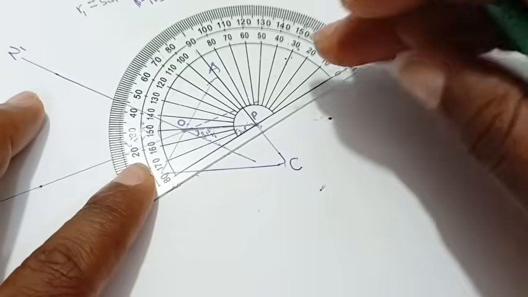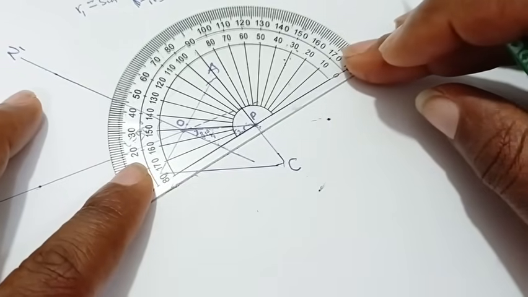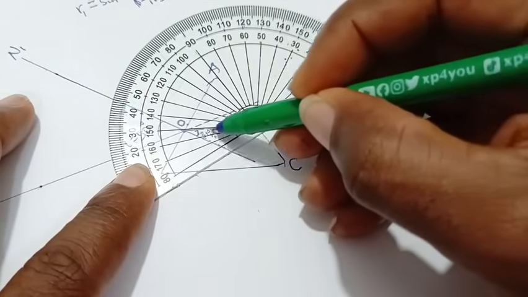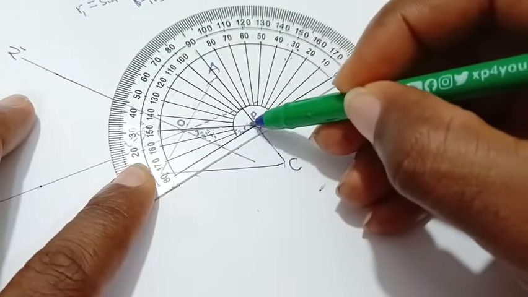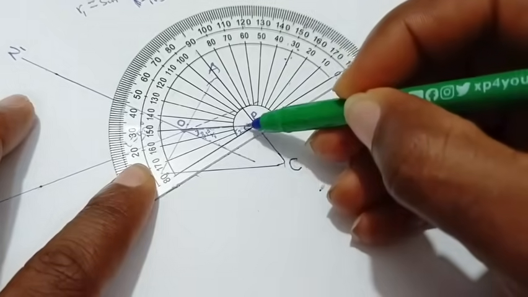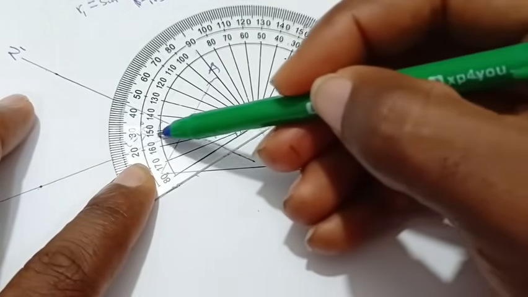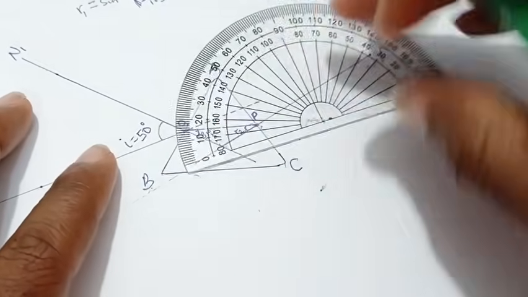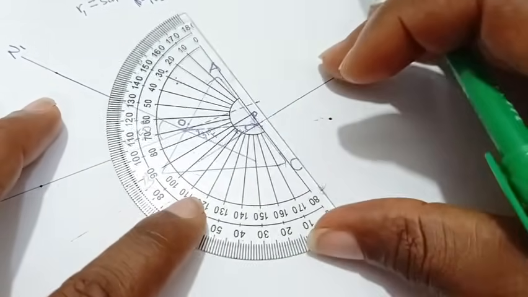All right, but you can't place your protractor this way. Because if you place it this way, you're going to have problem knowing where the refracted ray that formed this angle R2 you're trying to measure came out from. So I'd rather advise that you place this protractor this way.